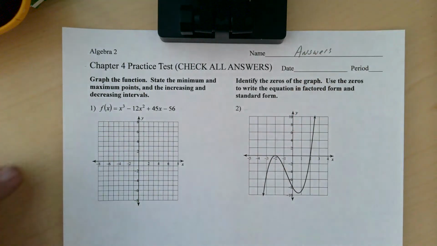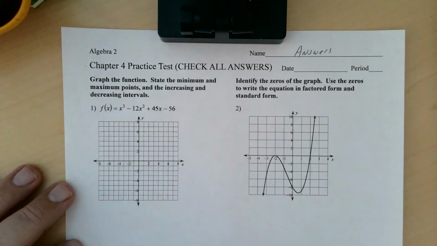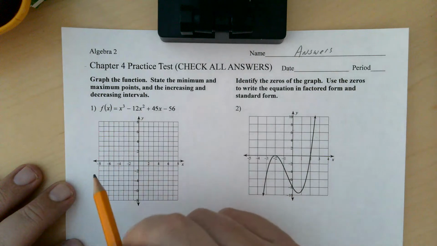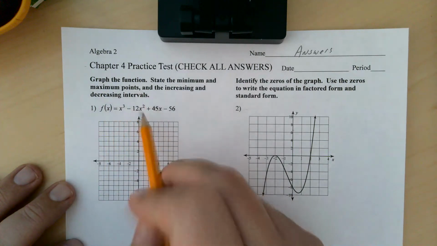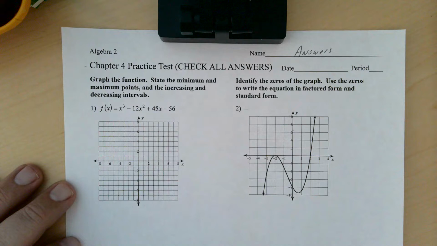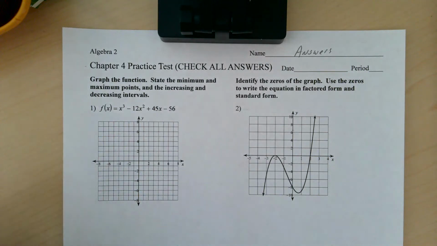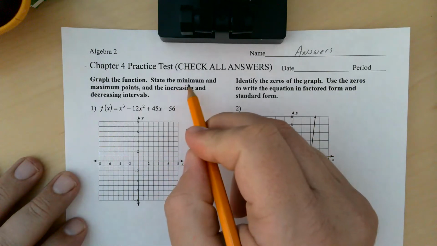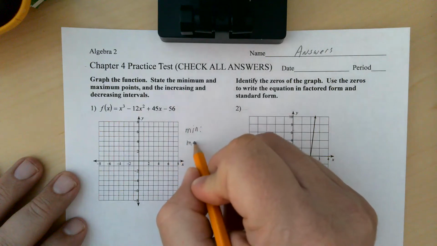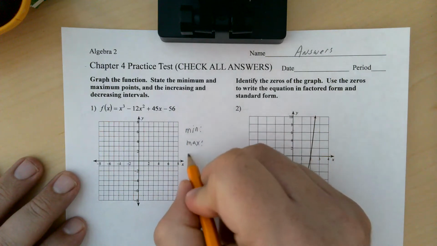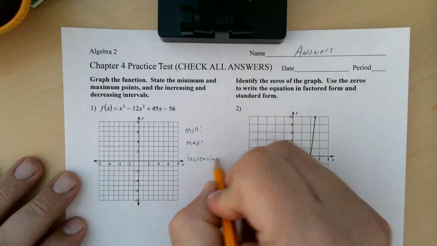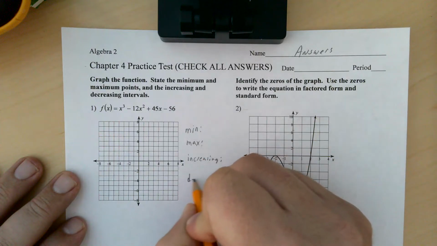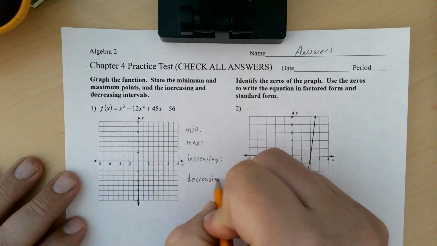For this first problem, you have to use a graphing calculator. You can't factor this without using a calculator first. If you tried to split it down the middle, it's not going to help you. So we're going to use a calculator to be able to get at least 5 points, and then we'll be able to answer the question of what is a local minimum, what's the local max, and then the increasing and decreasing intervals. So we'll talk about that. Let me just write that down.